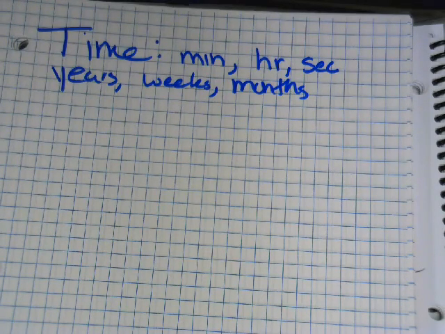How many months old is the baby? How long does it take you to walk home? How long does it take you to do the really hard math homework? How long does it take you to run a mile? Like 10 minutes. 7 minutes.